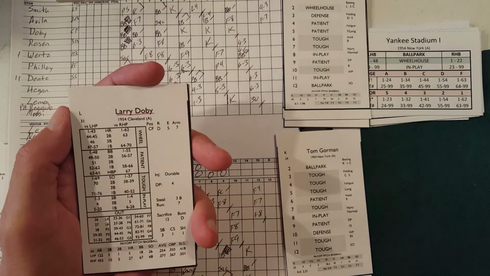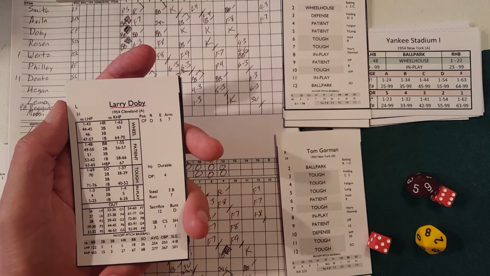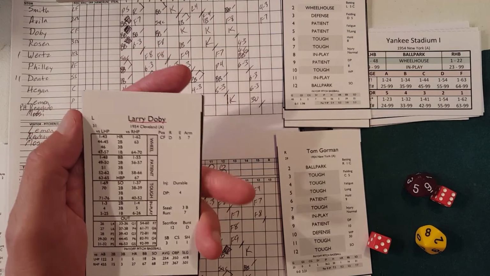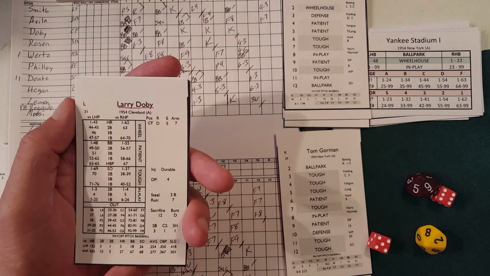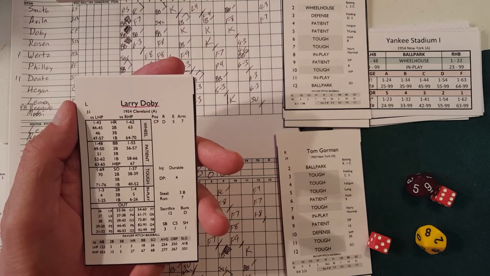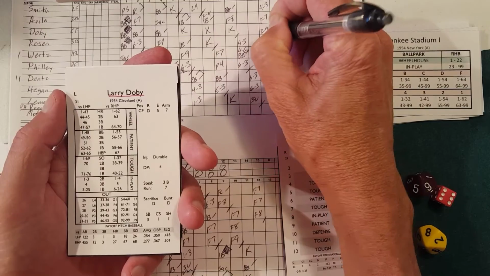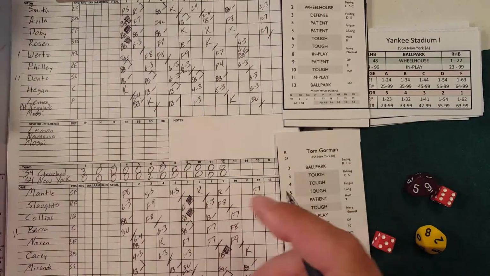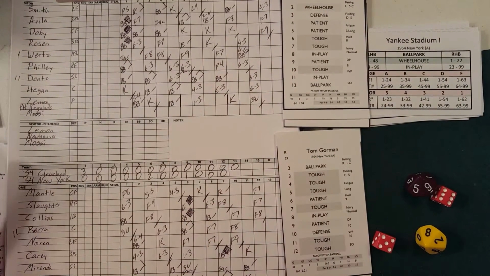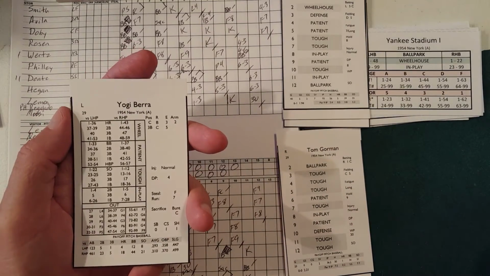So 2 away. Larry Doby. An 11. 11 is tough. 92. Flies out to right. Move to the bottom of the 13th. Yogi Berra to lead it off.